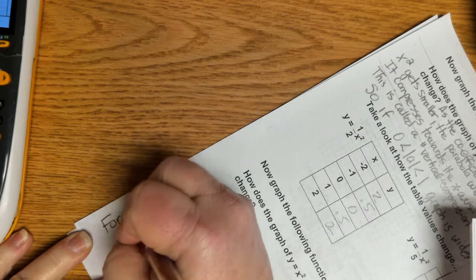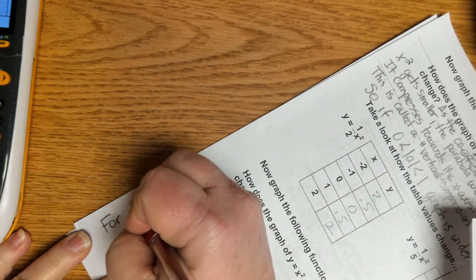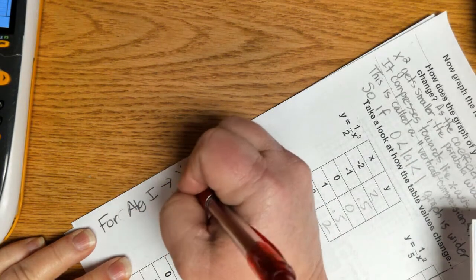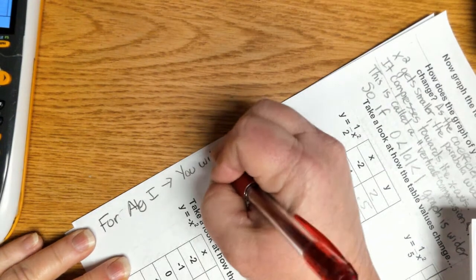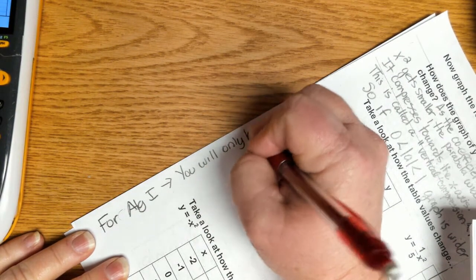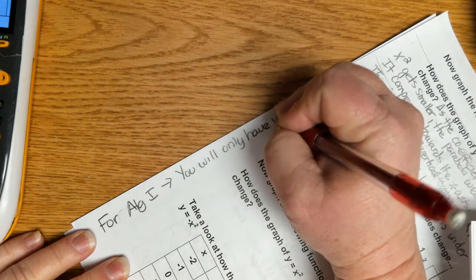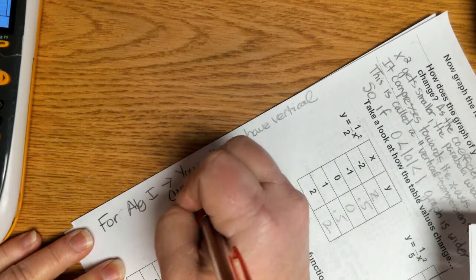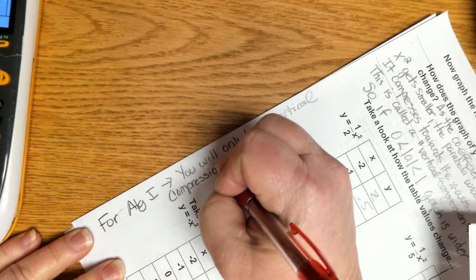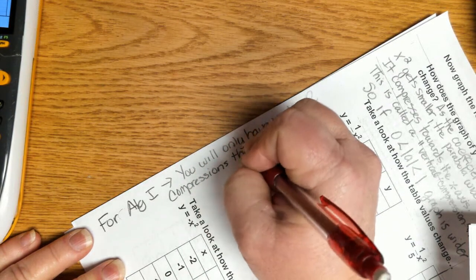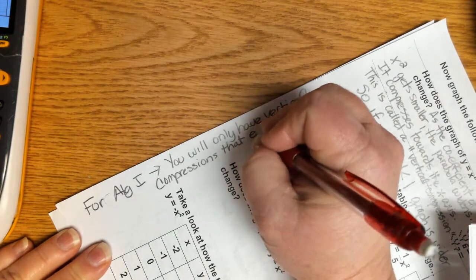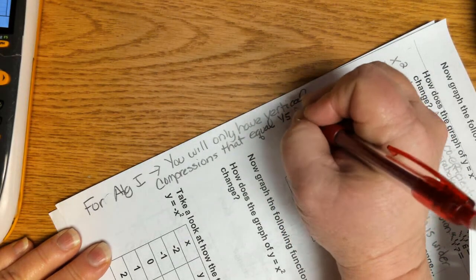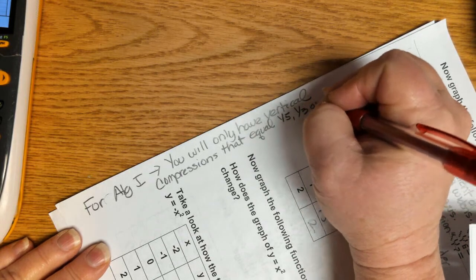For Algebra 1, you will only have vertical compression that equals 1/5, 1/3, or 1/2.